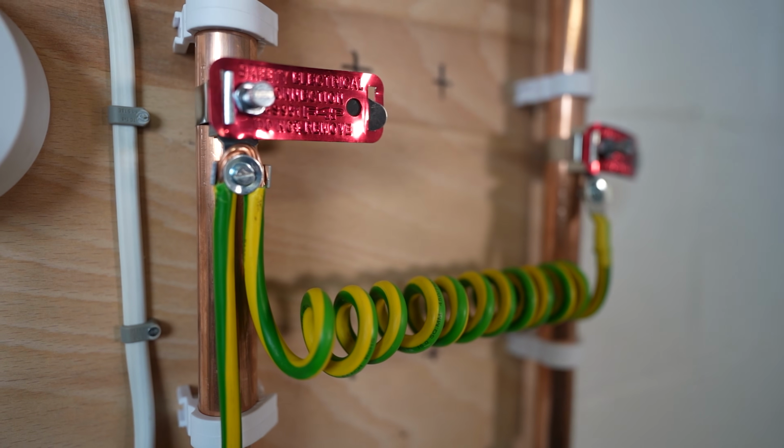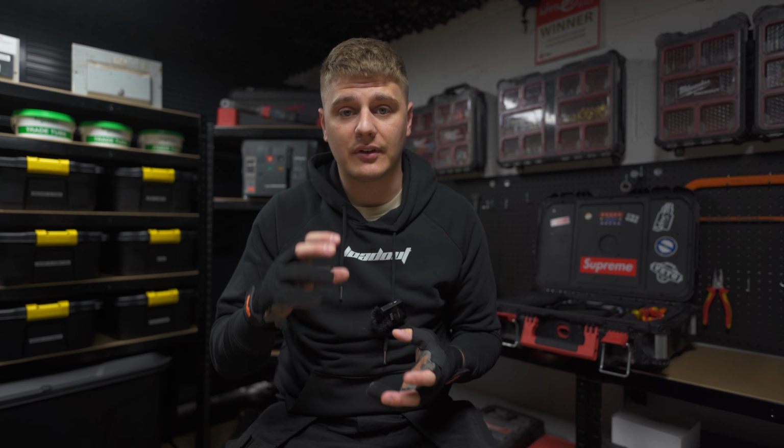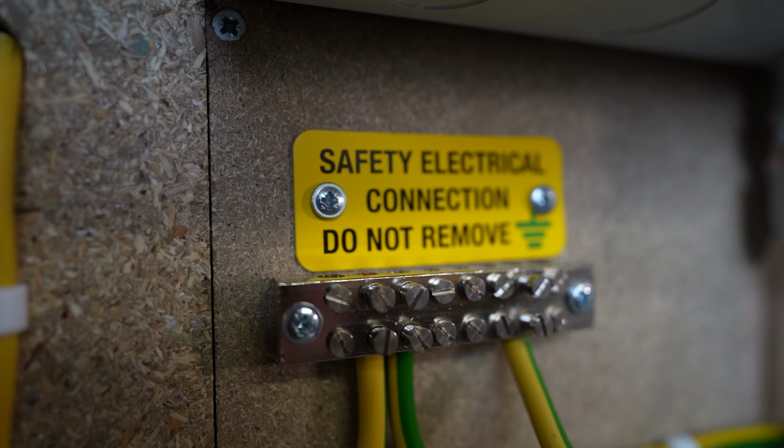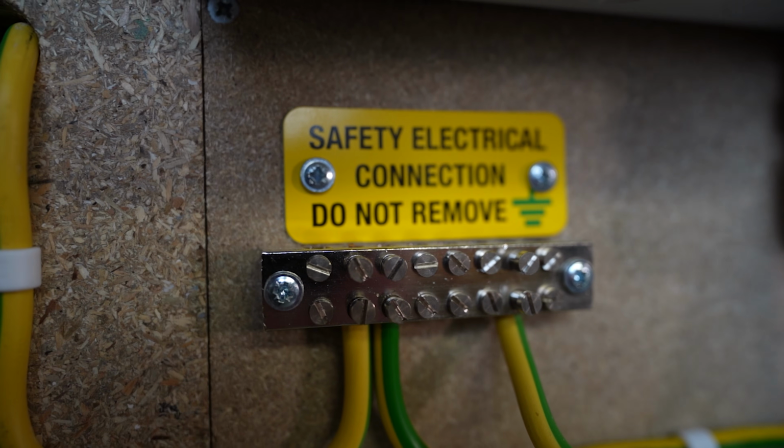So today, like I said, we're covering the continuity of protective bonding conductors test. It's very similar to the R2 test method for continuity of CPC, but with slightly different application. Unfortunately, the theory is very heavy on this one, much heavier than the practical. However, the boring stuff is very important when it comes to bonding. If you do know this stuff or you're not interested, you can skip straight to the test procedure via the timestamps in the description.